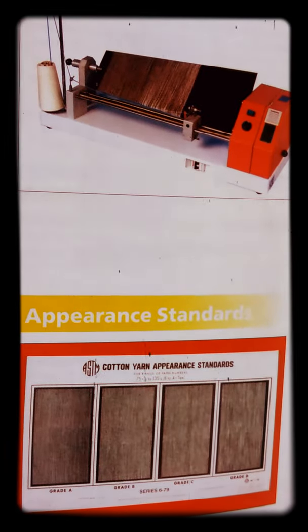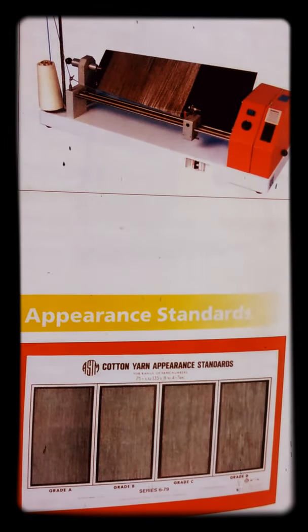Hello friends, myself Sunil Bhatnagar, again present before you an important topic. That is the visual method for assessing unevenness of yarn using blackboard.